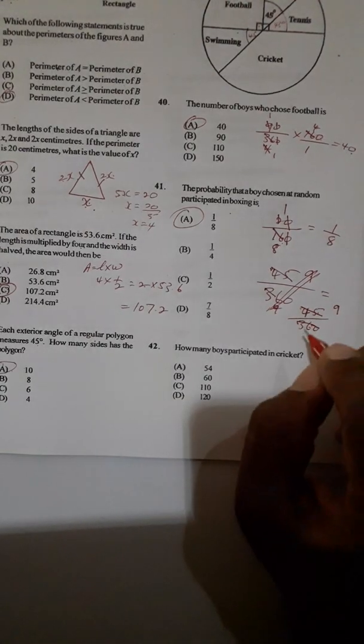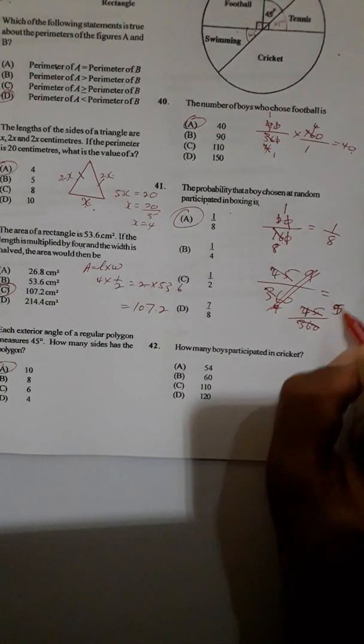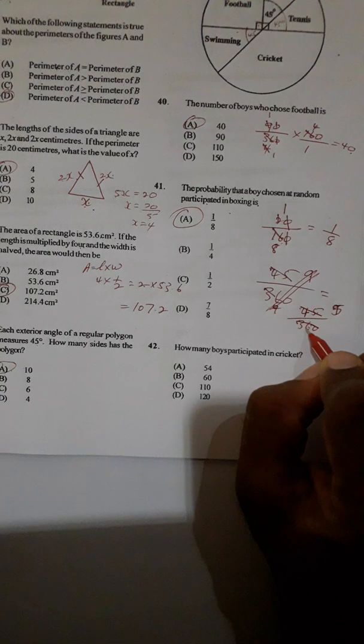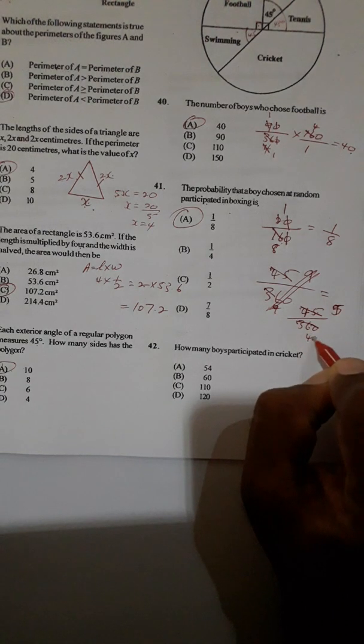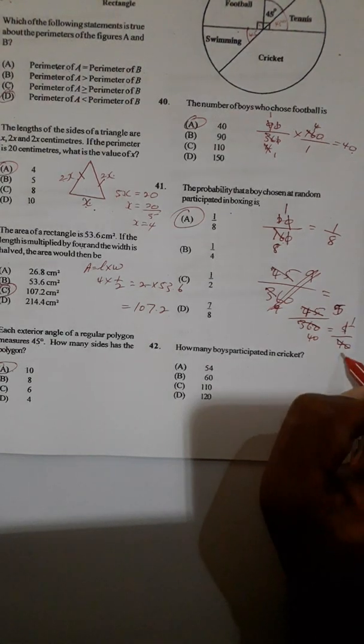To make it easier, 9 can go into 45 5 times. 9 can go into 360. 9 can go into 36 4 times, so it would be 4. So here we have 4 over 40. 5 over 40. 5 into 5 one time, 5 can go into 40 8 times. Yes, same, 1 over 8.